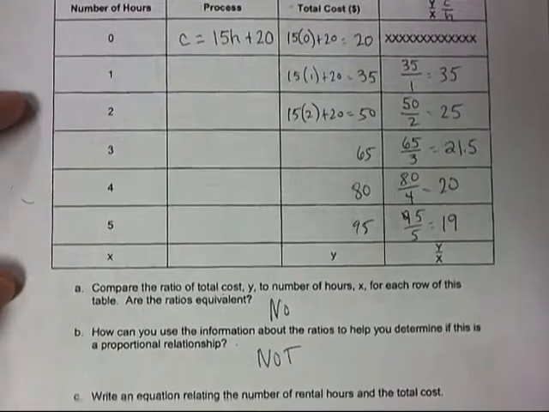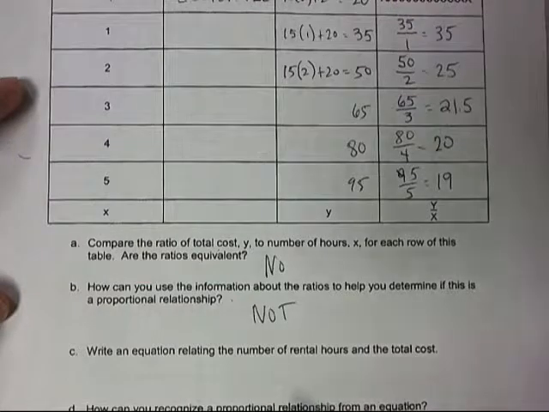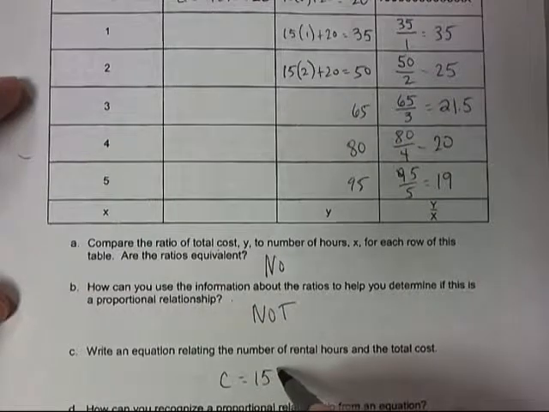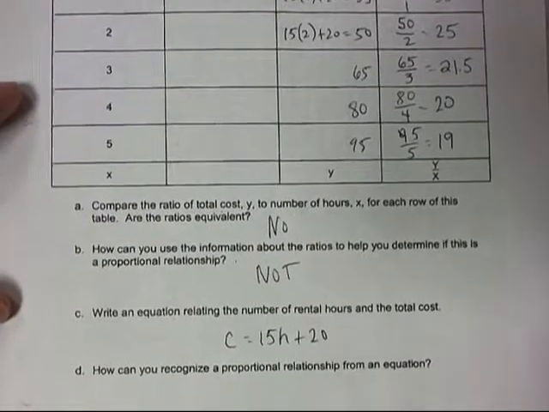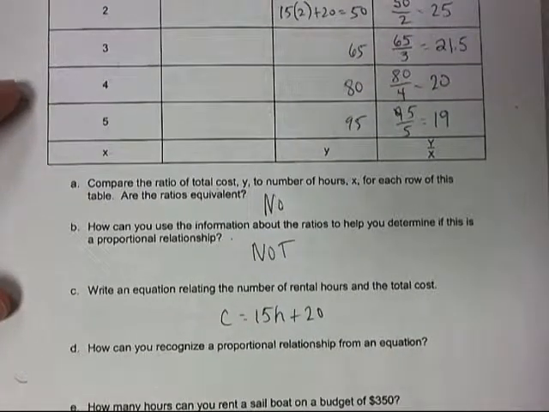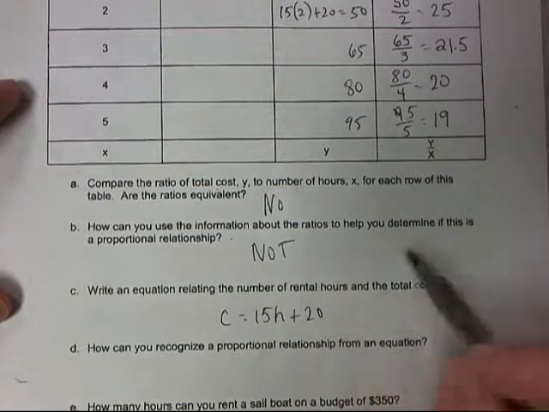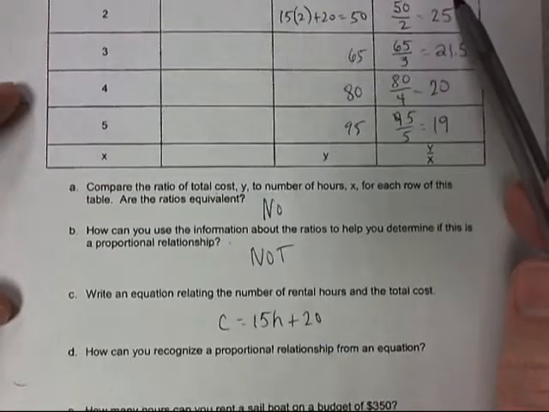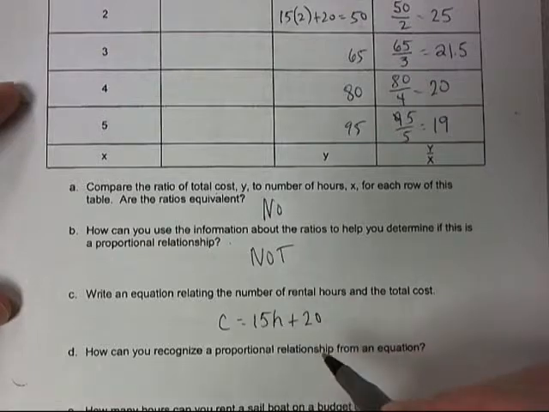Write an equation relating to the number of rental hours and the total cost. Well, we've already done that. The total cost equals 15 times the number of hours plus the deposit of $20. How can you recognize a proportional relationship from an equation? Well, a proportional relationship has the ratios equivalent to each other. So we see that our ratios, C over H, are not equivalent, so this is not a proportional relationship.